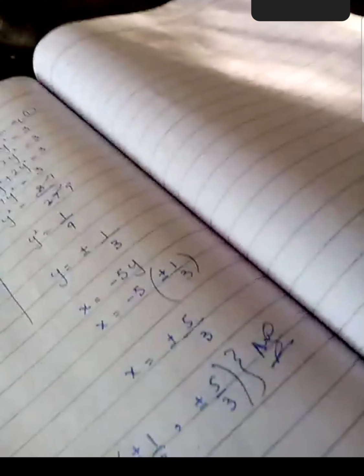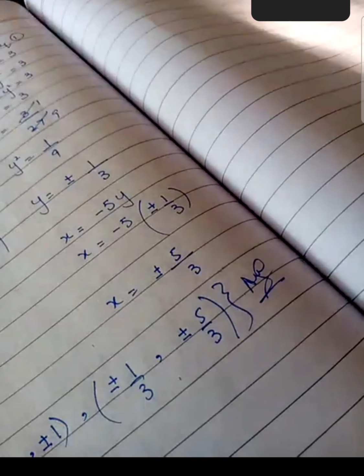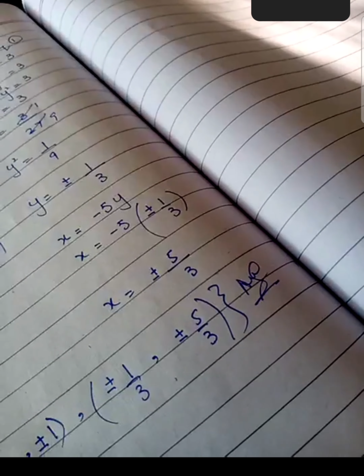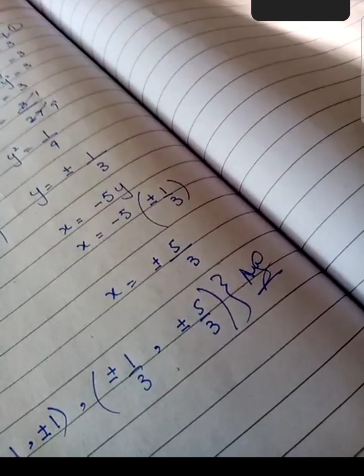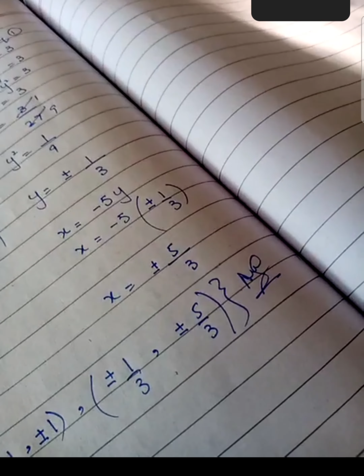Okay, now come towards question number 11. Check, can you do it? Again, equation number 2 can be simplified. You can get this solution. Yes, ma'am. Okay, question number 12.